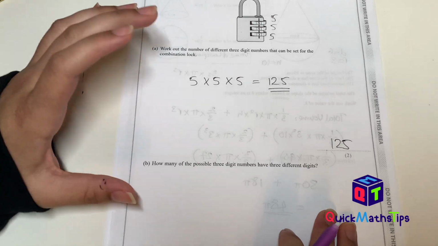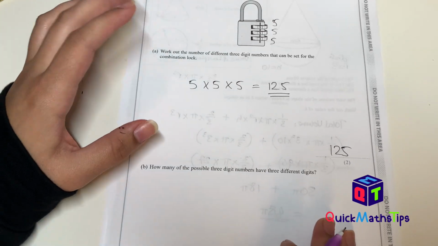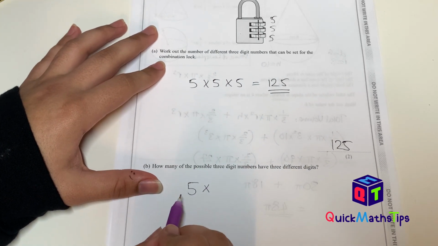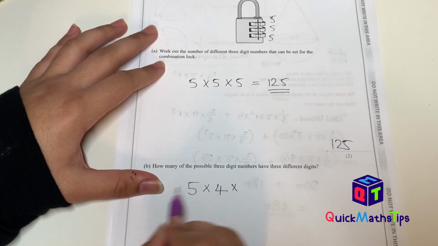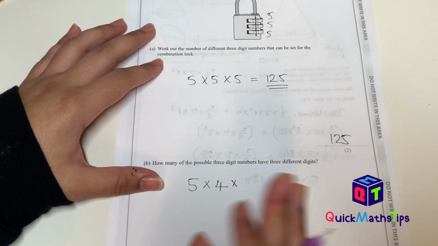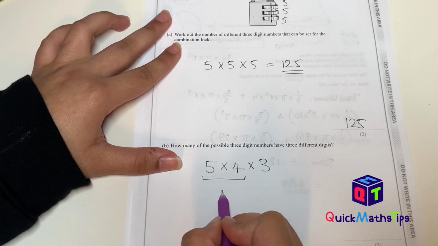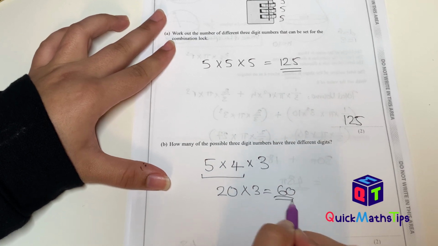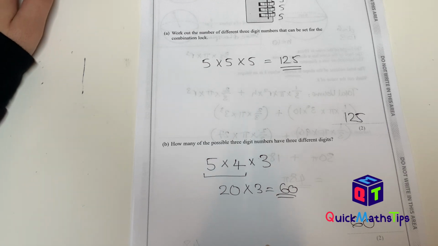How many of the possible 3-digit numbers have 3 different digits? So for the first option, you have 5 different numbers. Now, whatever number you pick the first time, you can't pick it again. So there are only 4 options left. Whatever number you pick the first time and the second time, you can't pick those. So there are only 3 options left. So you multiply it by 3. 5 times 4 is 20. 20 times 3 is 60. So there are only 60 different combinations where all 3 of the numbers are different. Okay?